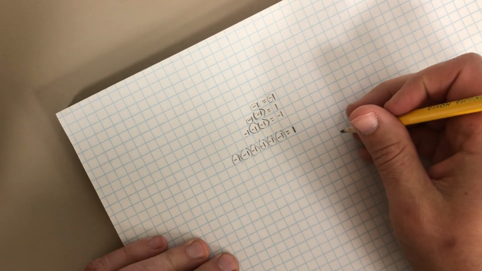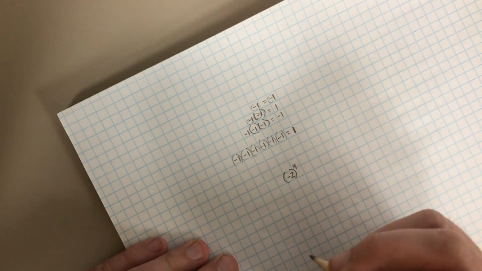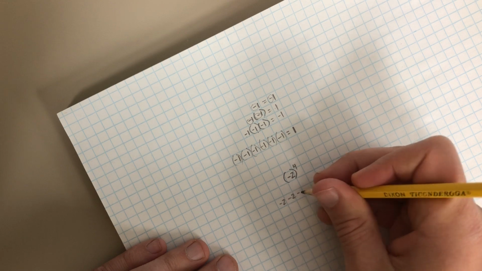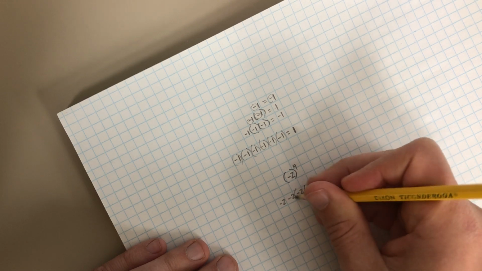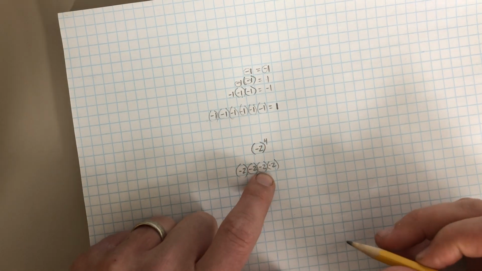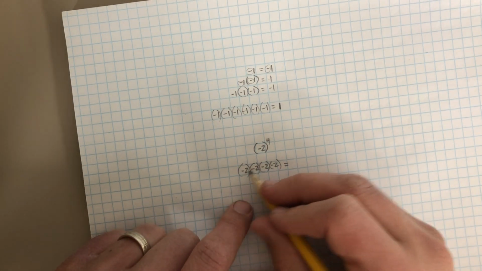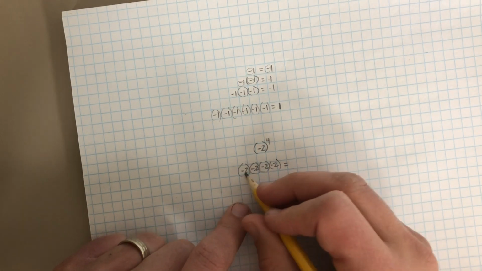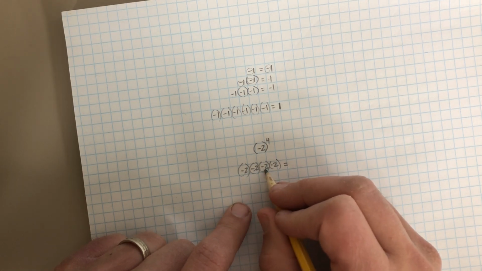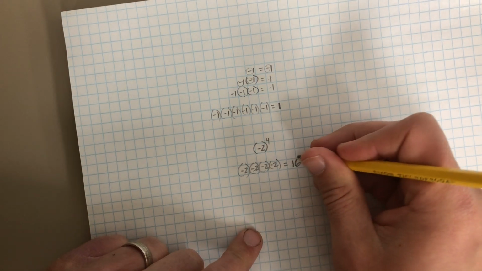So, for instance, let's say I have negative 2 to the fourth power. Well, negative 2 to the fourth power means I have 4 negative 2's: negative 2, negative 2, negative 2, and negative 2. And if I'm multiplying all those together, negative times a negative times a negative times a negative will equal a positive because it's 4. Negative 2 times negative 2 is positive 4. Positive 4 times negative 2 is negative 8. Negative 8 times negative 2 is a positive 16.